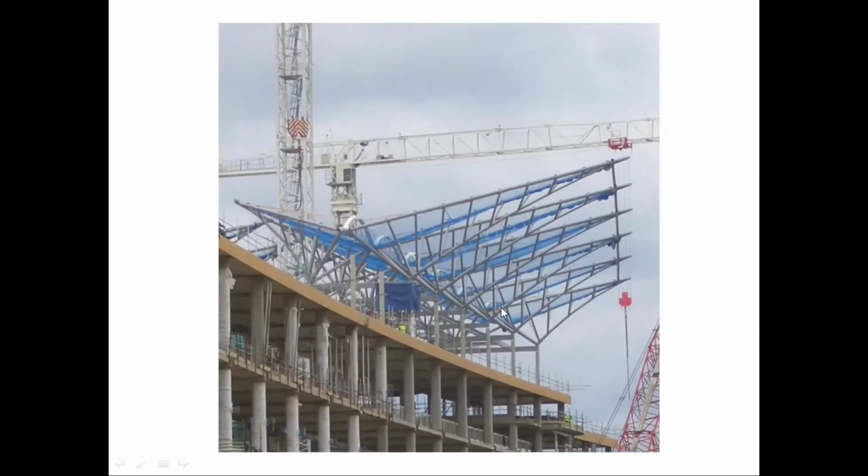Same again. This is the canopy designed for the Ascot racecourse some years ago. This is then going to be covered in fabric, because it's effectively just keeping the rain off the punters, who are down here. But exactly the same thing going on. It's a cantilever principle. It's a truss, as you can see.